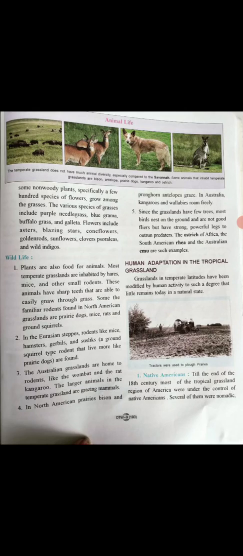About the wildlife, the plants are also food for animals. Most temperate grasslands are inhabited by hares, mice and other small rodents. Rodents means the animals that live on the land or inside the land by digging it. Those are known as rodents.